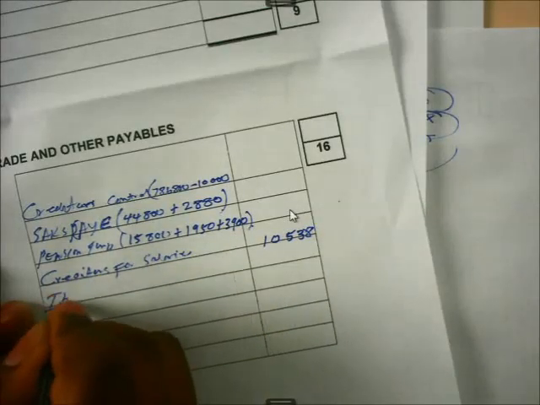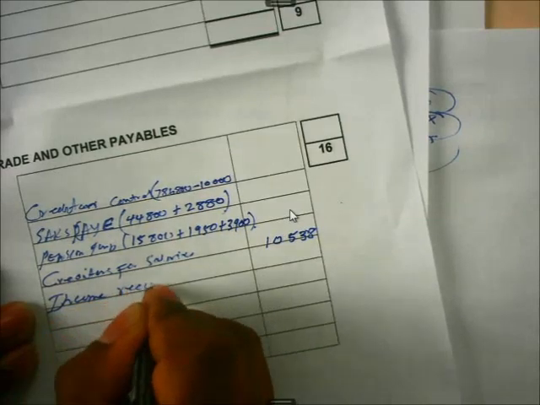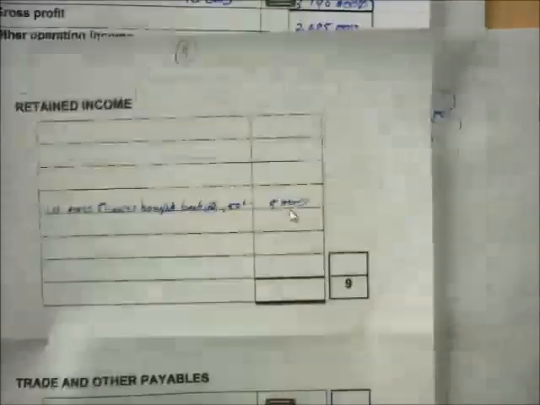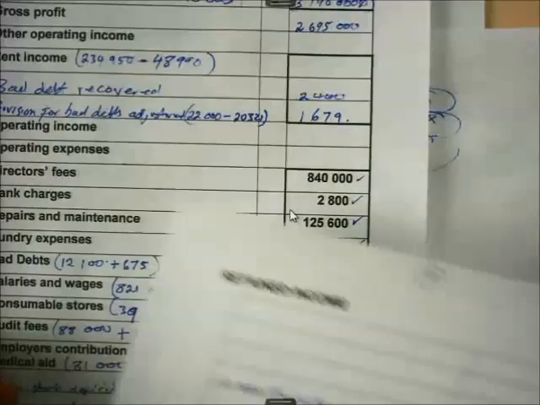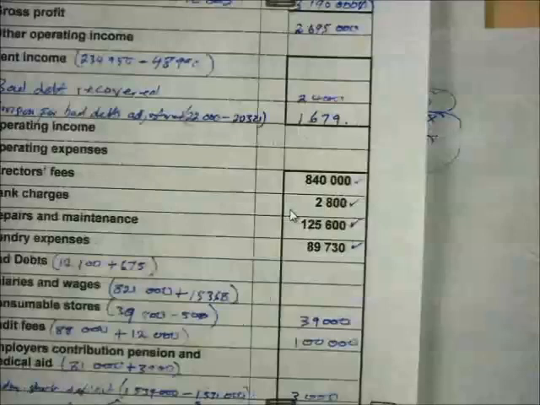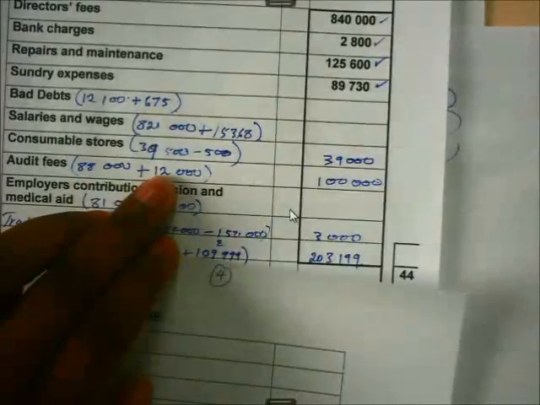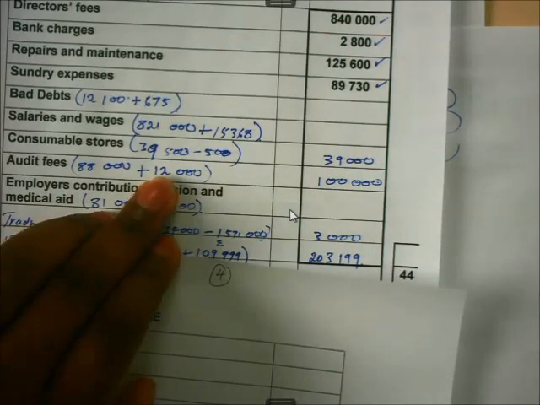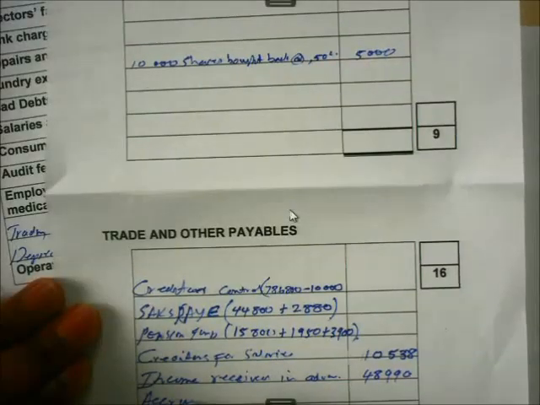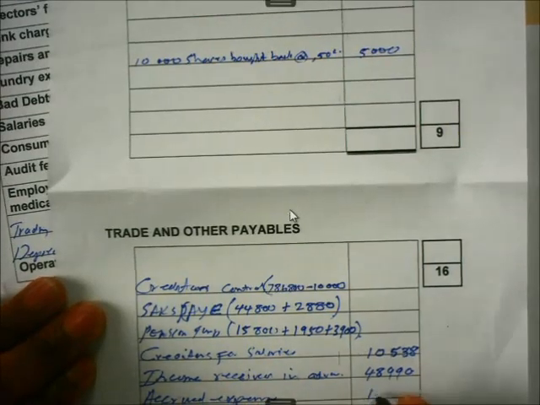You will have income received in advance. What is that amount? 48,990. Right. Remember the audit fees. Let's go back to the audit fees. This amount we owe. It has not yet been paid of the 12,000. Therefore, here you will, under trade and other payables, you also have accrued expenses. Accrued expense of 12,000. Right.